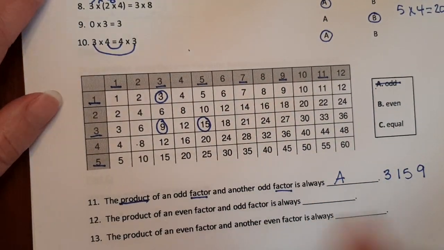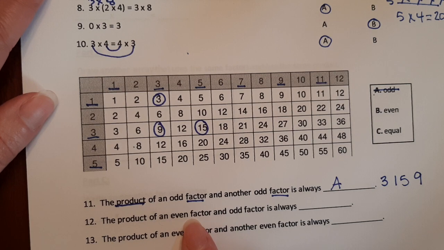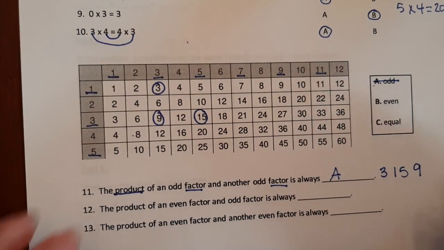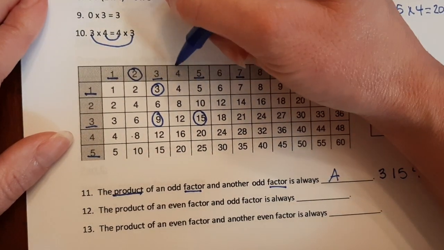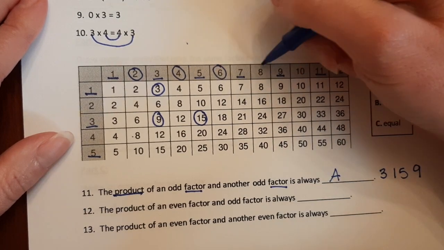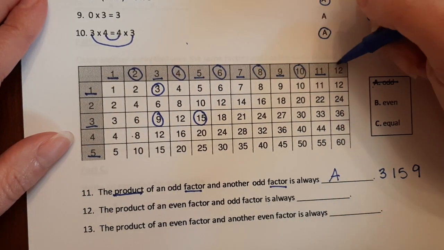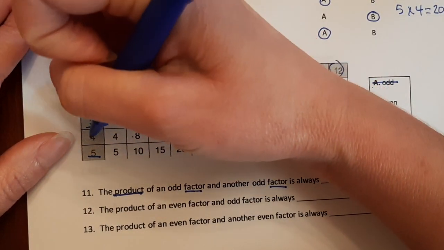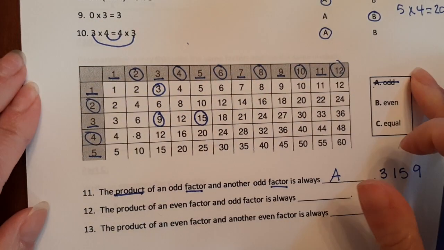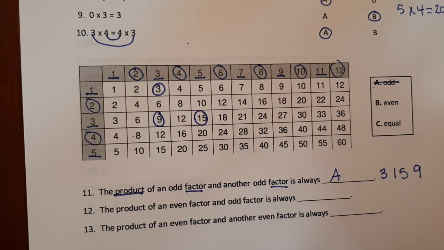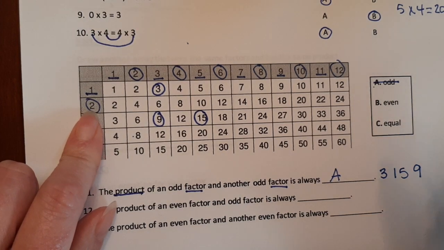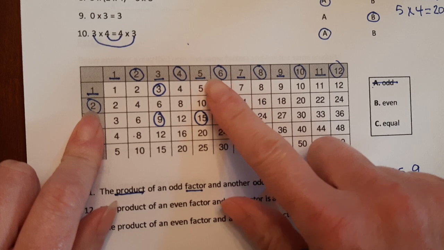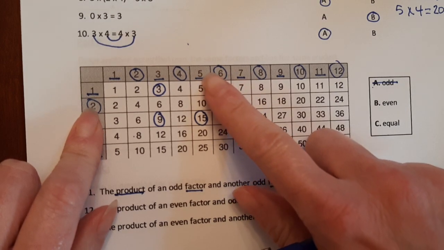All right, the next statement. The product of an even factor and an odd factor is always blank. Okay, so even numbers, well, let's circle the even numbers. There's our even numbers on both sides, on the rows and the columns. So let's choose an even factor. Let's go with 2. And let's go with an odd factor. Let's go with 5.